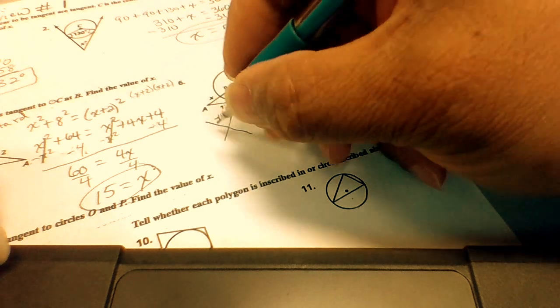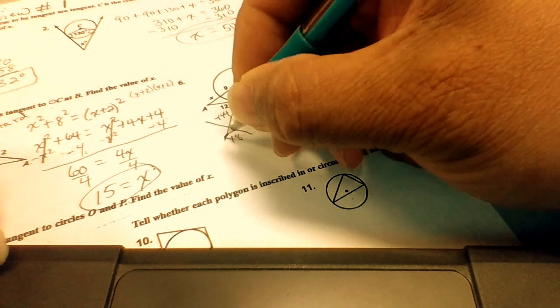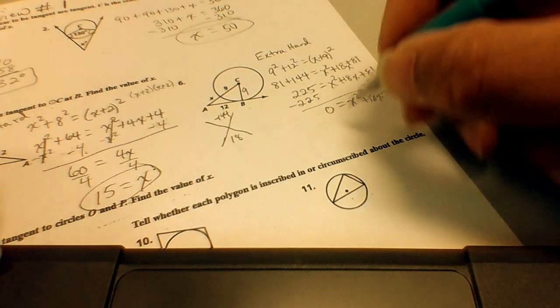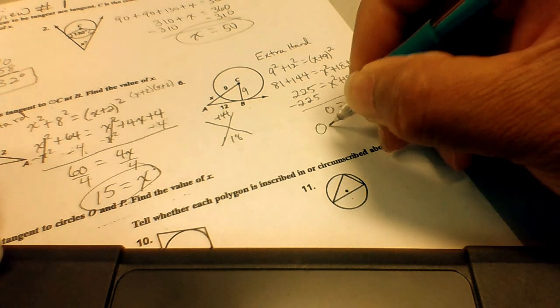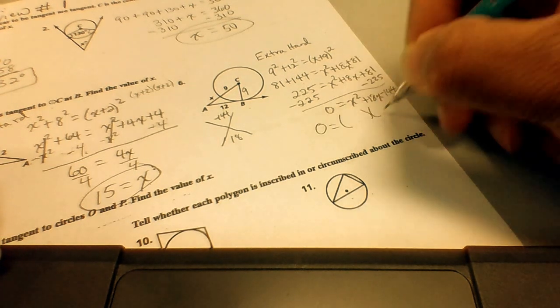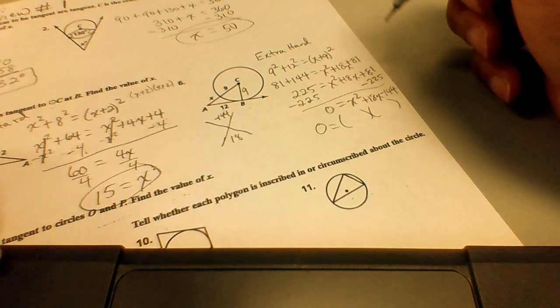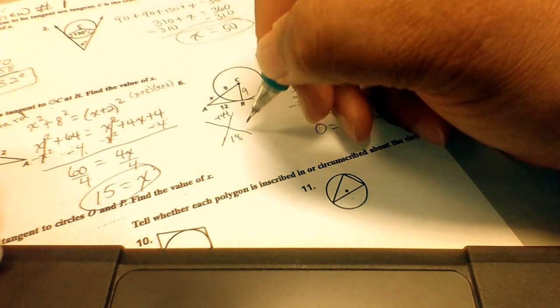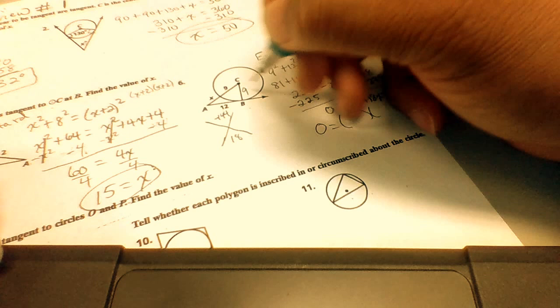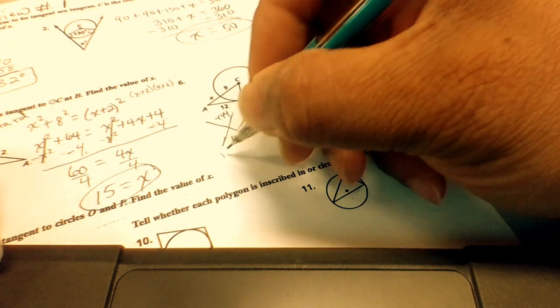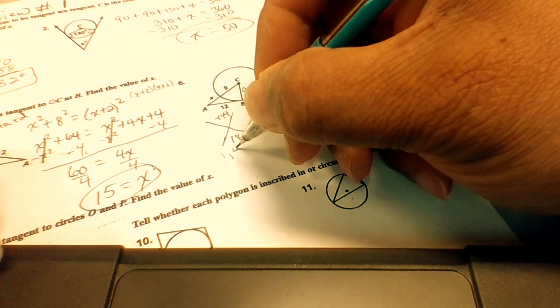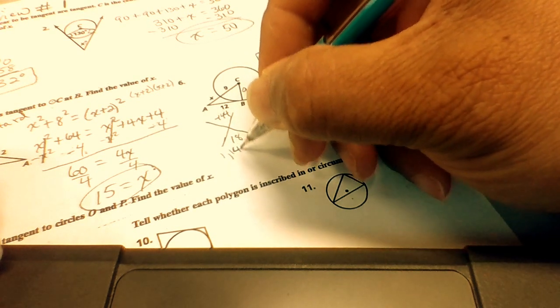So coming over, I have a minus 144 and 18 on the bottom, positive. So what two numbers multiplied together will give me a negative 144, and when I subtract them, I get 18.